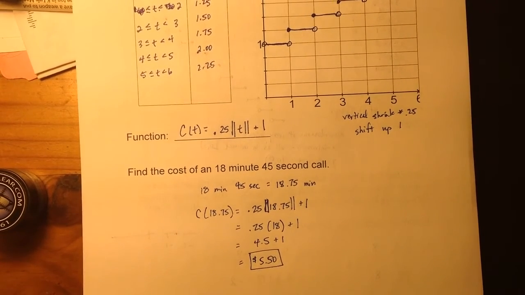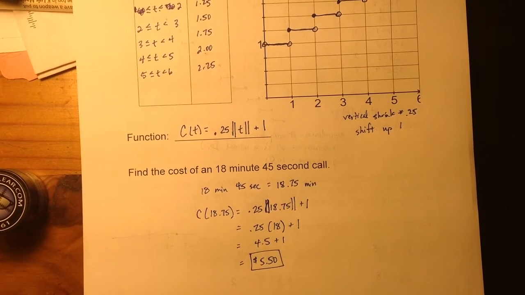All right, that's it. It's Friday. Have a good weekend. We're going to spend a couple days reviewing next week over Unit 1, and then we will have a Unit 1 test on Wednesday. So be ready for that.